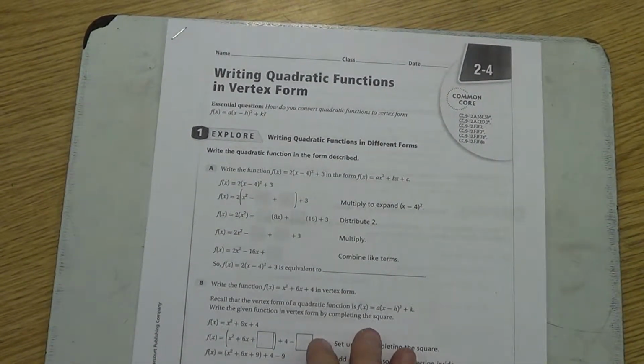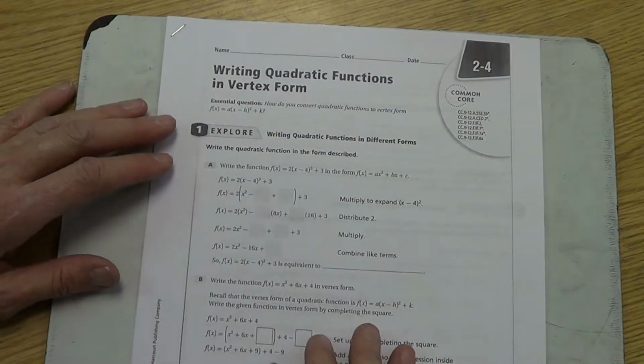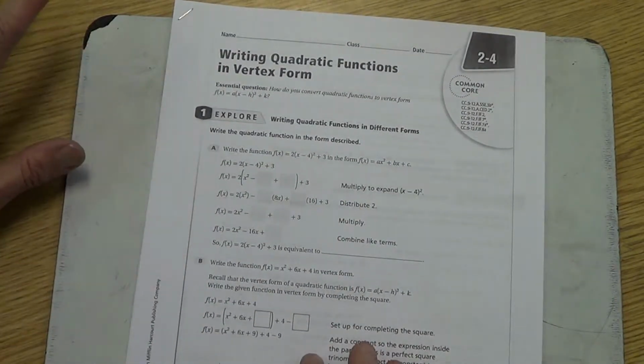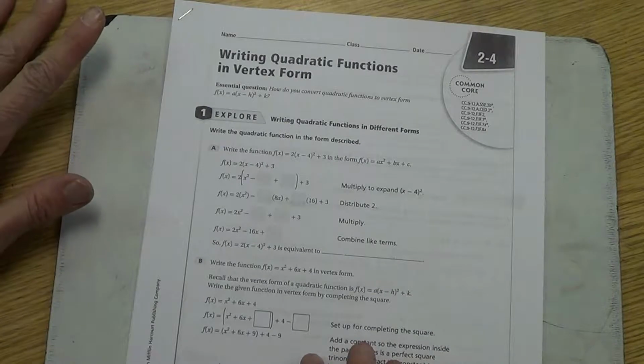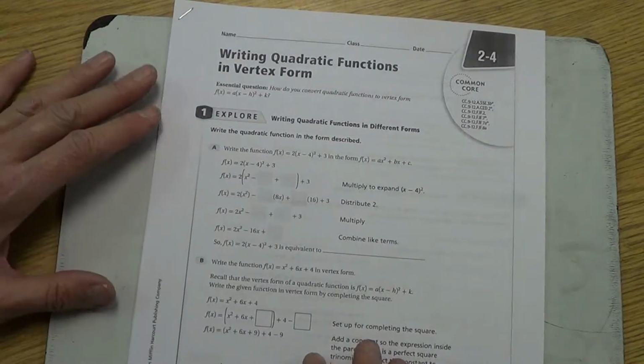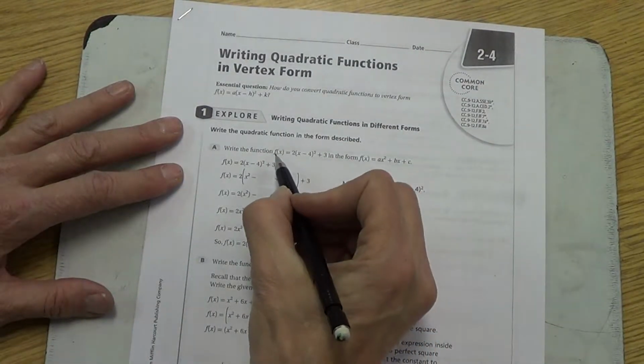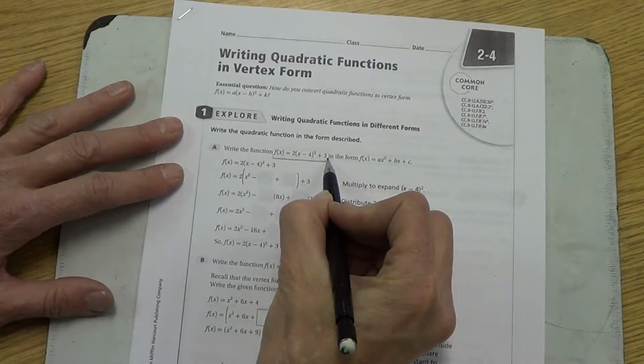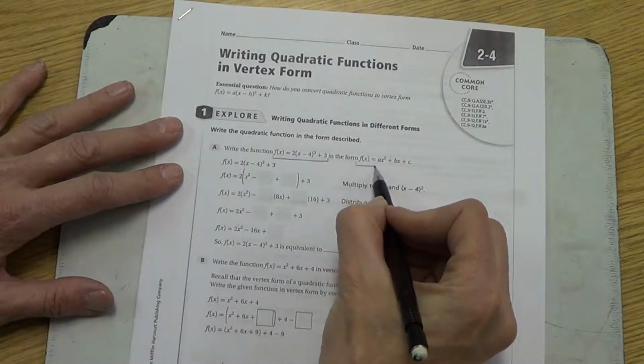So evidently we're going to look at all the forms. Remember, I explained as an overview, we have 3 different forms. We're going to learn how to graph each form and how to convert to each form. So in this one, we are going from vertex form to standard form.